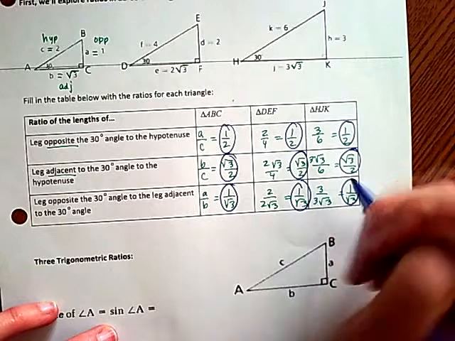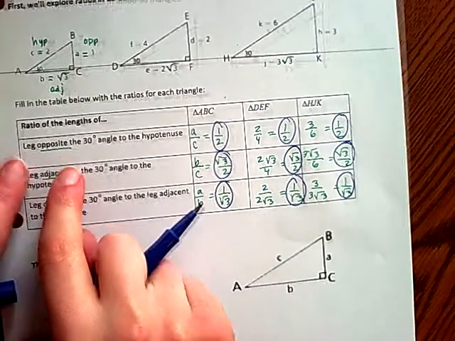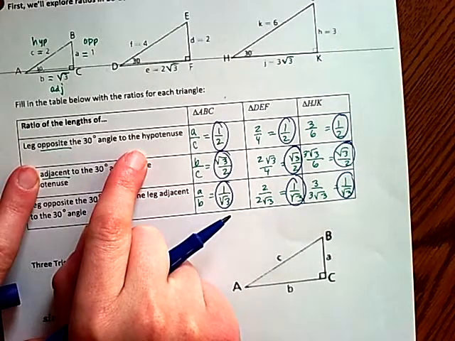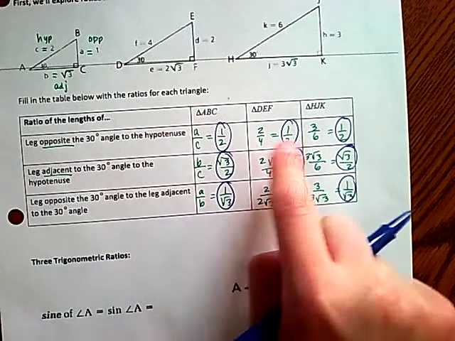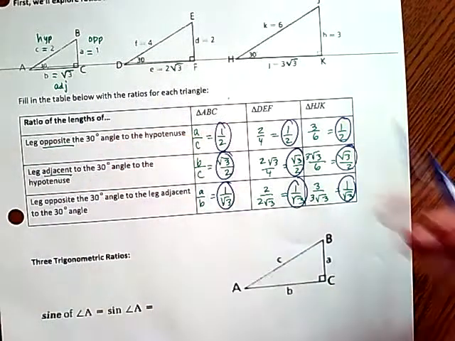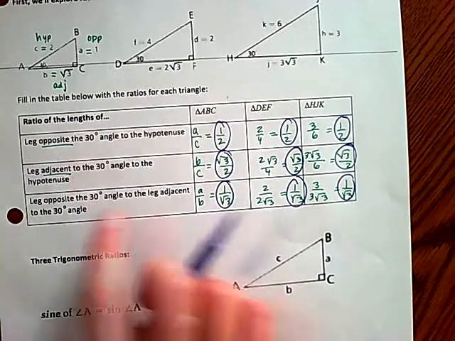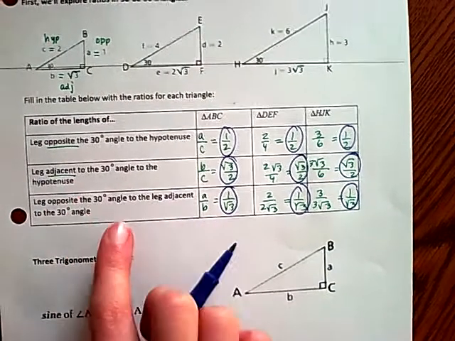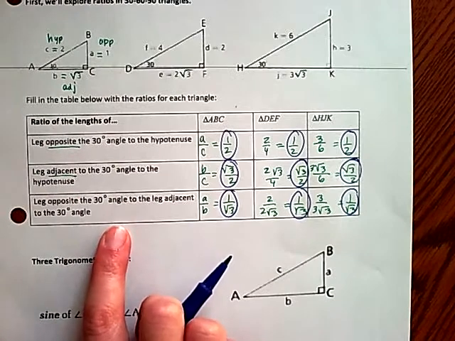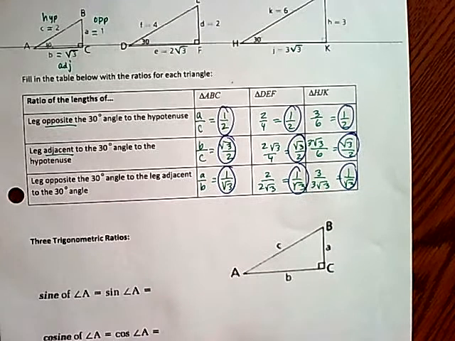So within each of the similar triangles, if I compare the opposite leg to the hypotenuse, then that's going to be the same for all the 30, 60, 90 triangles, no matter what size. Same for adjacent to hypotenuse and same for opposite to adjacent. Now if we think about it, it makes sense that these ratios are all the same because these are all similar triangles. So the ratios of their sides should all be equal if they are similar, right?